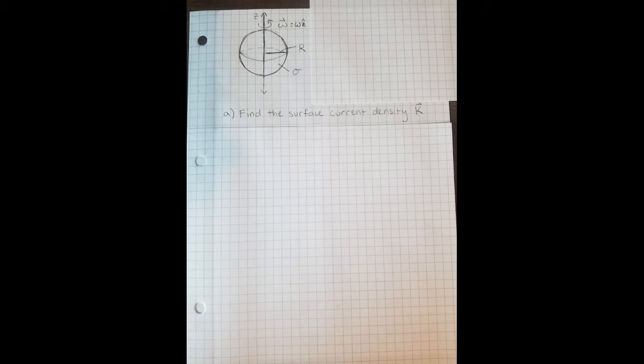I'm going to be solving question number 2. In this question, we have a spherical shell with radius r, which has a uniform surface charge density sigma and is spinning around its axis with an angular velocity omega in the z-hat direction. The first thing we need to find is the surface current density K.